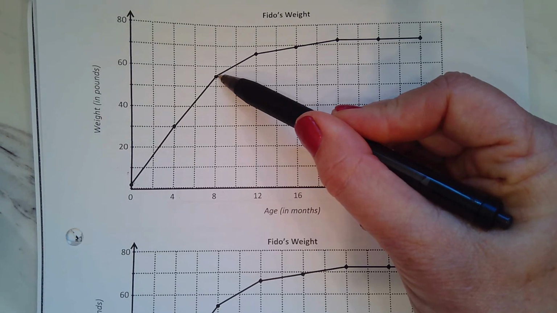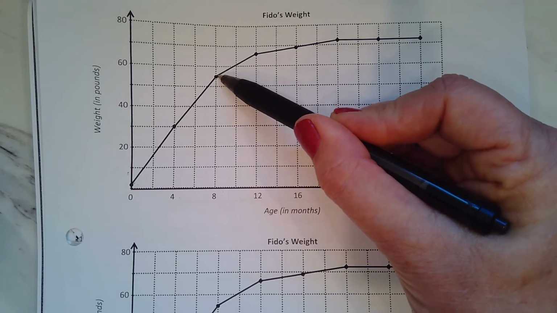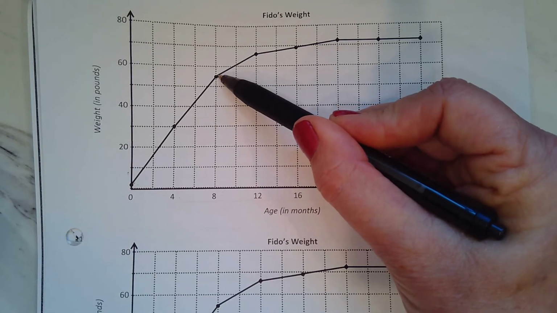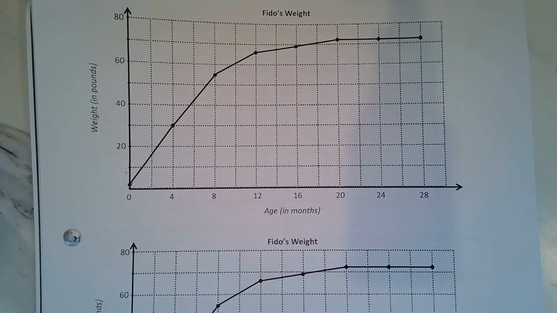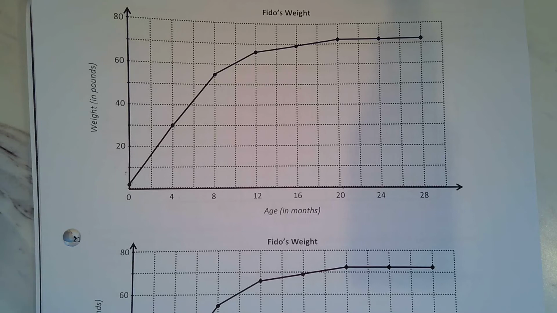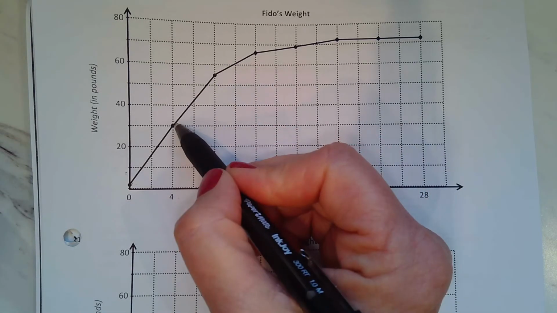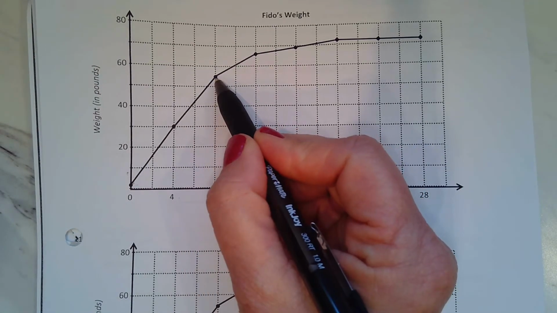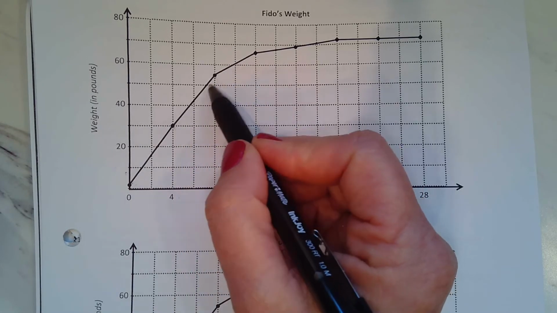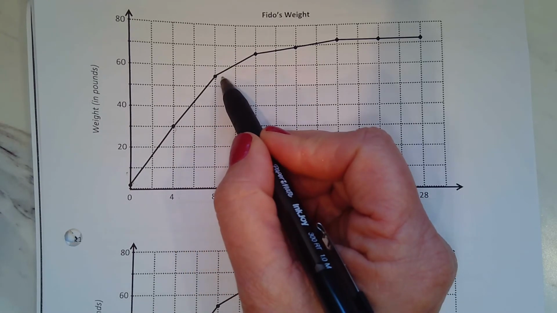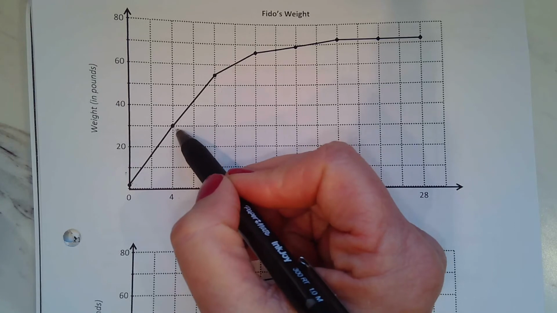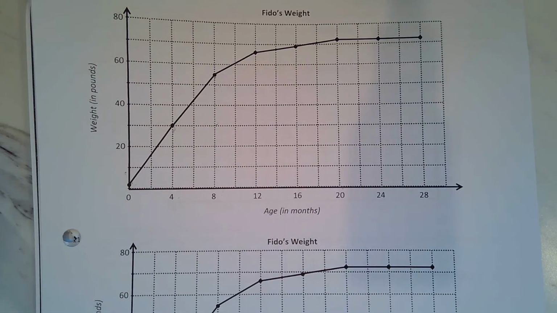So maybe about 55 pounds. So how can you find out how much weight Fido gained between the age of 4 months and 8 months? Can you find the difference about how much he gained from here to here? From 4 months to 8 months. How much did he gain?